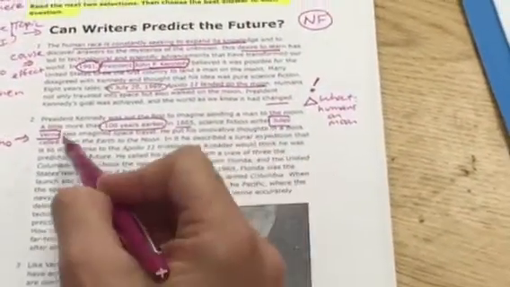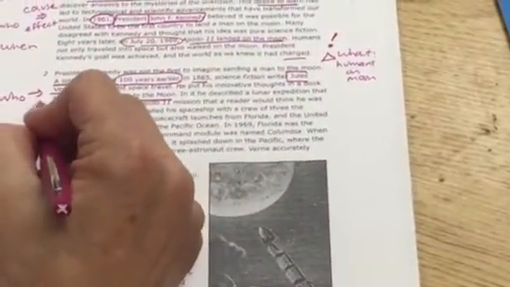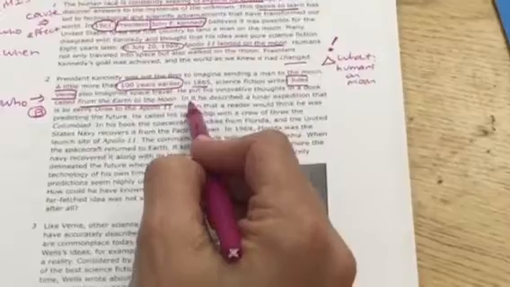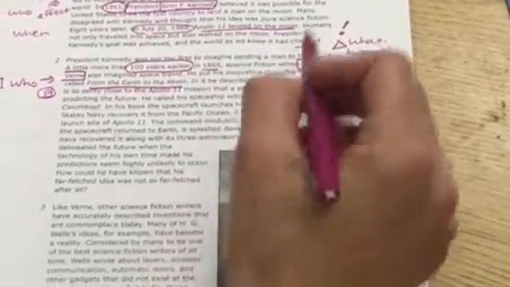He put his innovative thoughts in a book called From the Earth to the Moon. We know the book is going to be important. I do B with a circle for book. In it, he described a lunar expedition. What does lunar mean?